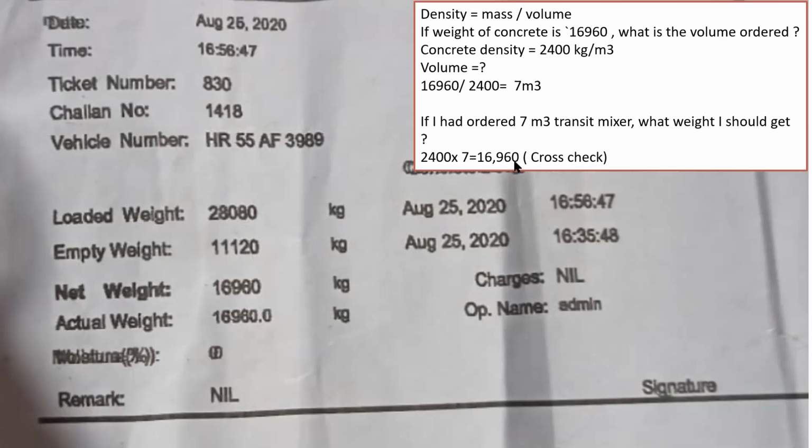So we have taken 16,960 because it should have been 7.00 something. I'm taking almost a round figure of 16,960 as the weight of the vehicle, which we are going to get as a cross check. So this is how I'm going to say it: I need 16,960 kg. That is what I got from the control room. In the invoice, it is written as 16,960. And in the simple calculation I have done, if I ordered 7 m cube of concrete, and the concrete density is 2,400 kg, what is the value that I should be getting?